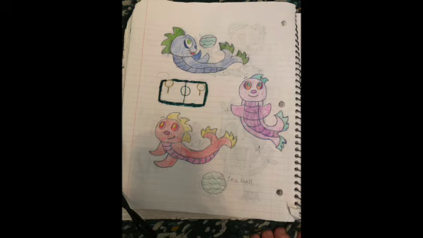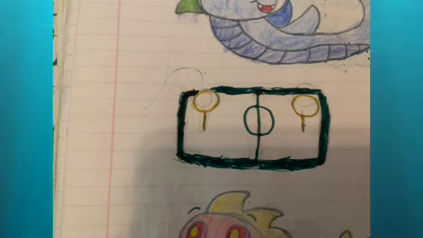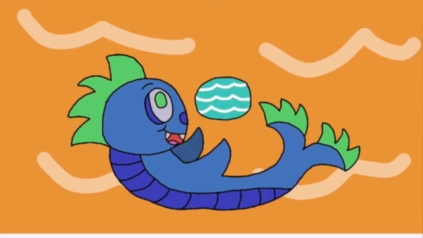Here it is. I think this turned out pretty well. Sea dragons are the reverse creatures that swim around the reverse sea. They play a sport with water balls in their free time. And here's a sea dragon having some fun. That was it for sea dragons. Let's get to the next one.